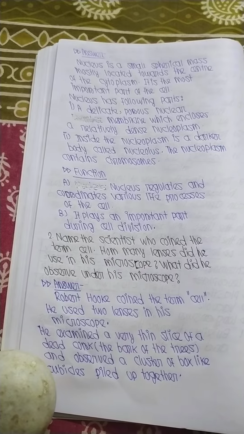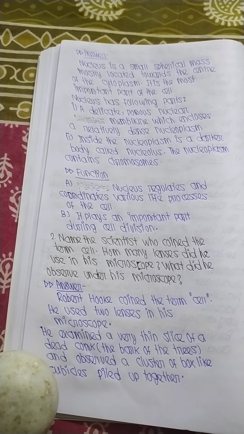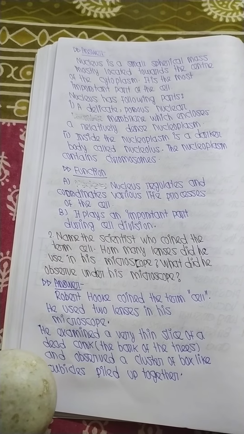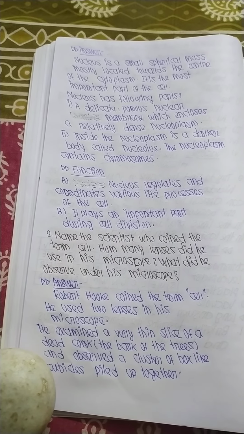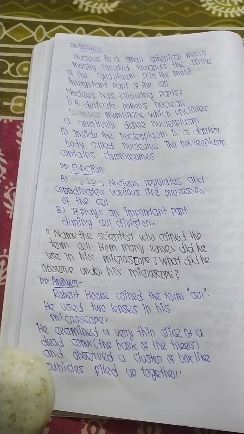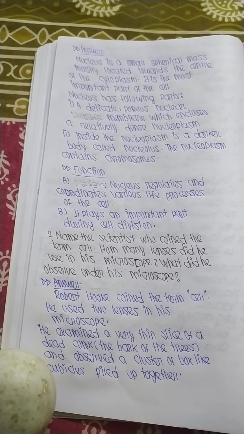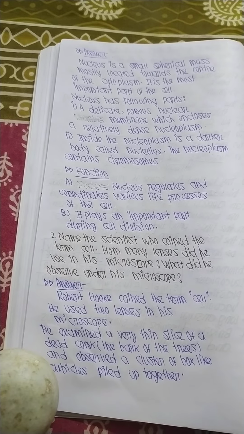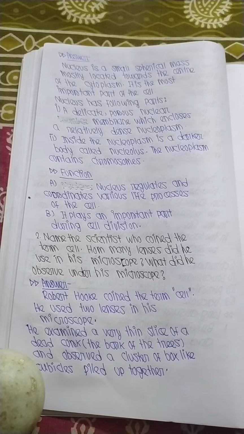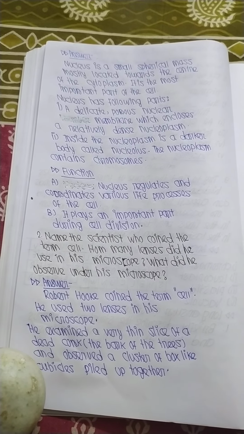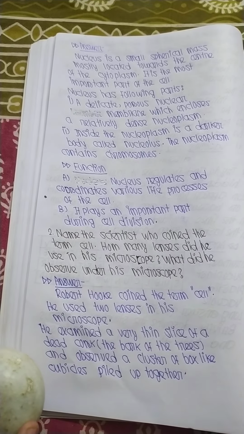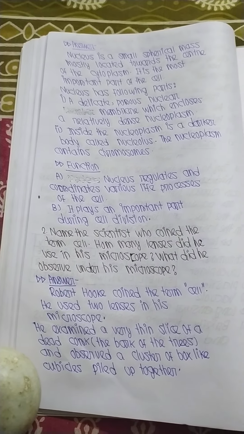Question number 2, name the scientist who coined the term cell. How many lenses did he use in his microscope? What did he observe under his microscope? Answer, Robert Hooke coined the term cell. He used 2 lenses in his microscope. He examined a very thin slice of dead cork, the bark of trees, and observed a cluster of box-like cubicles piled up together.